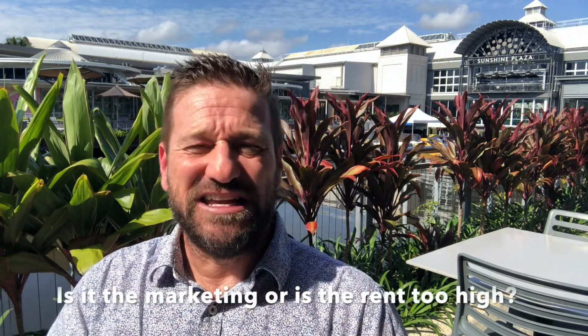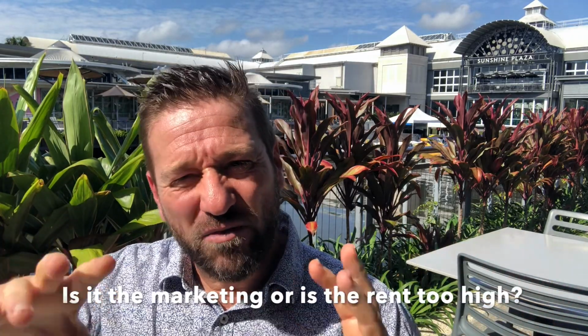Now, the thing about rental reductions is this: you shouldn't do a rental reduction unless you've done the other things first. What I mean by that is this: if in the first week you are getting nobody through and no interest, but you've got poor photos, no video, no floor plan, no ad upgrade, you don't know if it's the marketing or if the rent's too high. So you need to do all of those things first. Get all the marketing right.